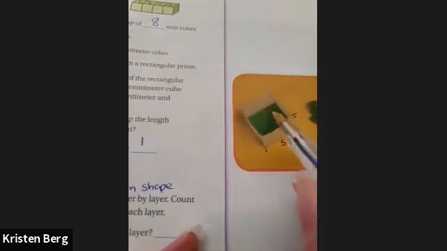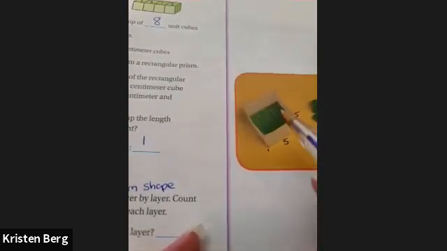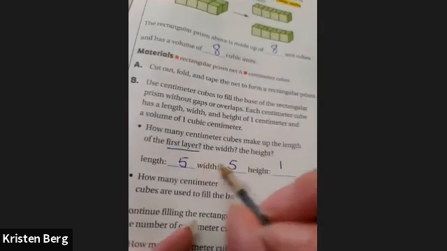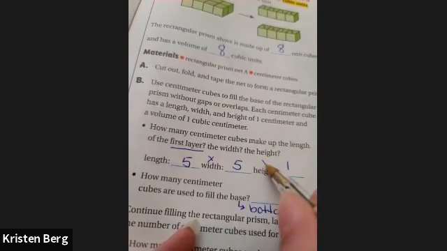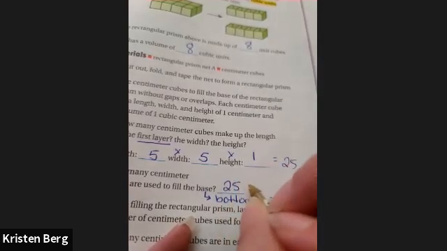So the bottom shape is a 5 by 5 by 1 because it's only 1 high. So that is 5 times 5 times 1 equals 25. So that one is 25 cubic centimeters, or centimeters to the 3rd power.